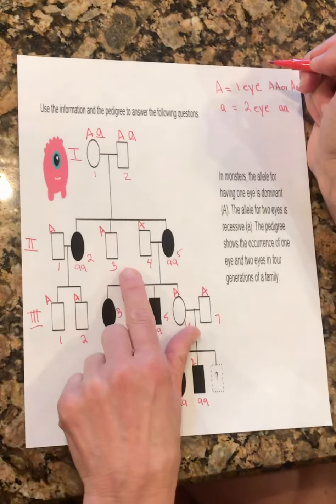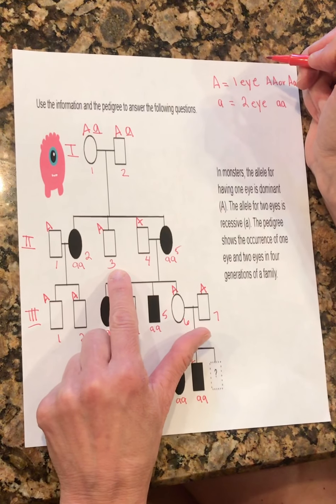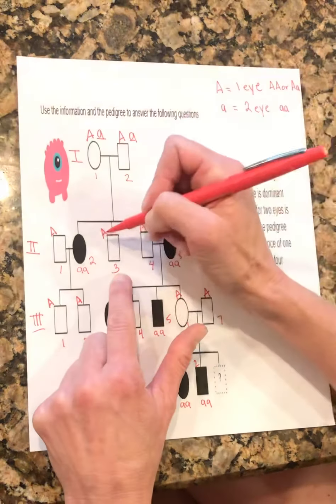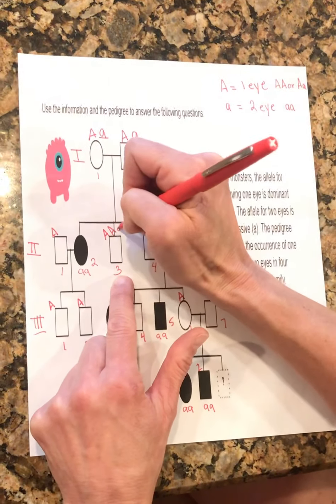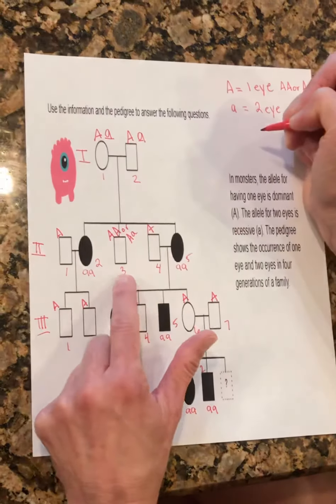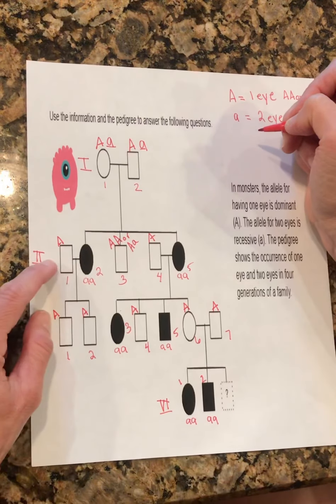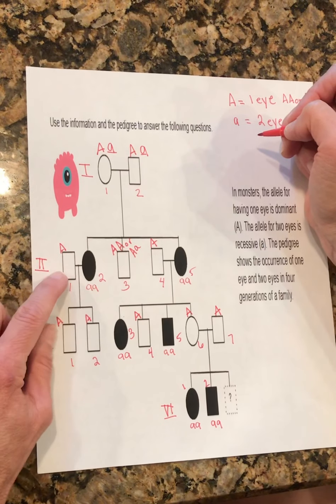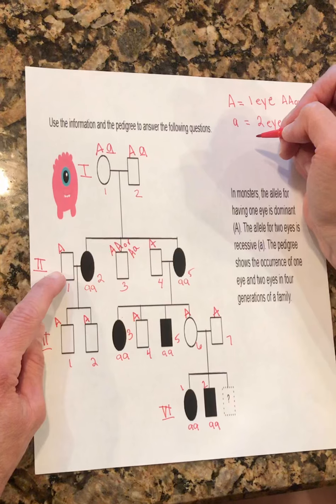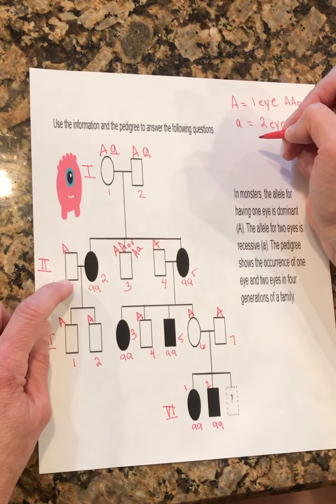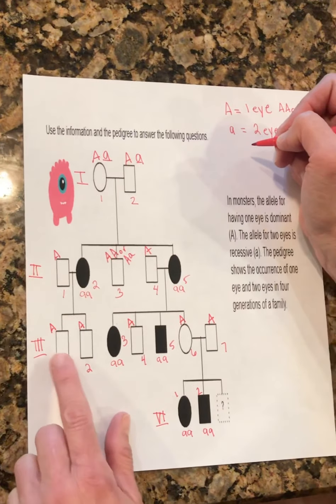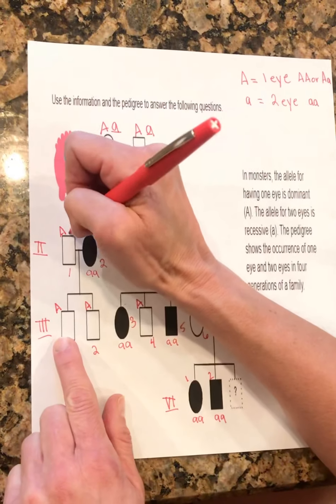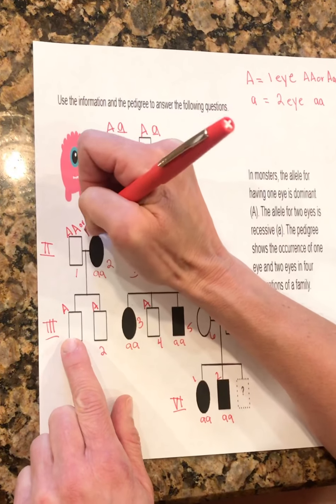Now, do I know what individual 2-3 is? I don't, because this brother never had any children. So this one could be big A, big A, or big A, little a. Now, I'm going to work my way to the next individual. So their oldest daughter's husband, I don't know what he is. So I'm going to check out what his kids are. Well, we don't know because they don't have any child that has it. So I'm also going to give him big A, big A, or big A, little a.